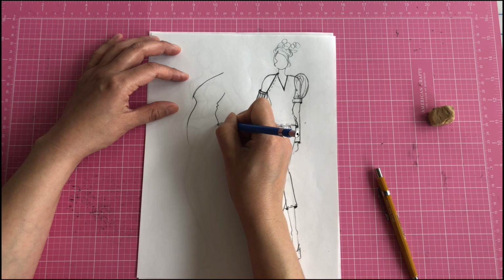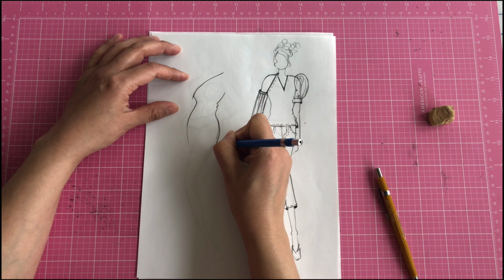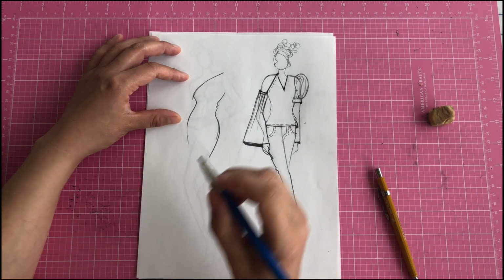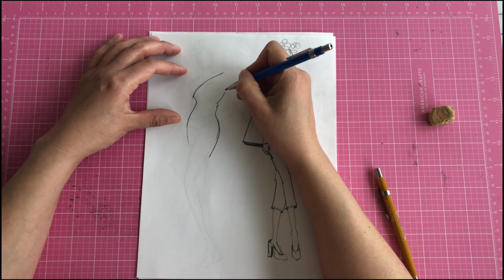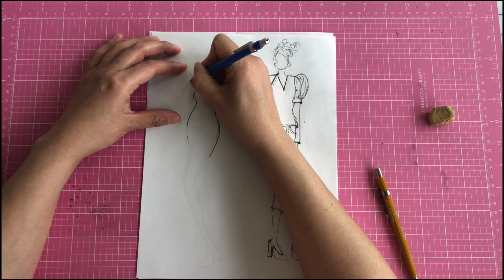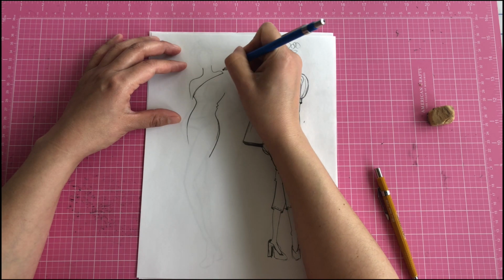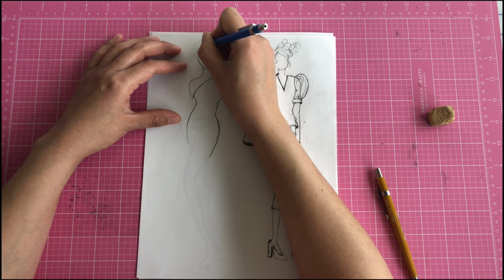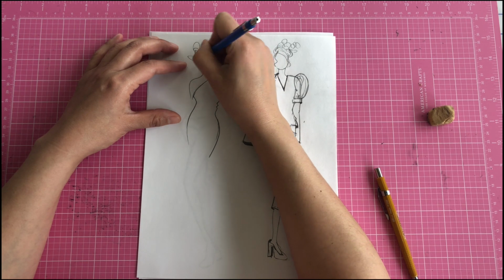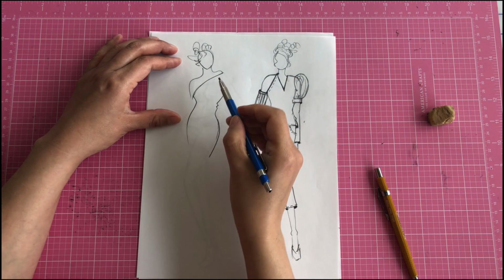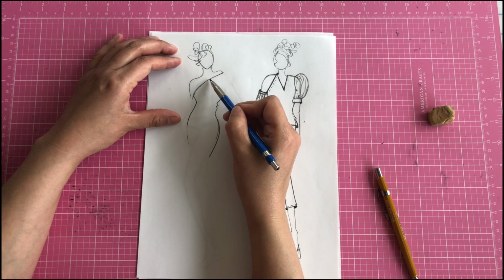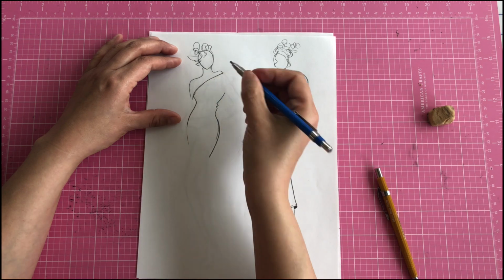Again, make sure you're not drawing exactly on top of the body. Give it a little extension, about 1-2 millimeters extra. And here I'm going to draw the neck and the head. Now, say I want this to have some kind of style, like a bigger collar going out.